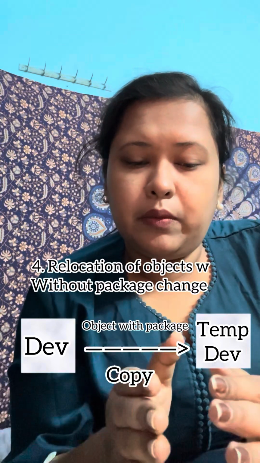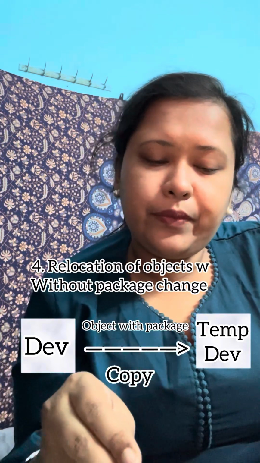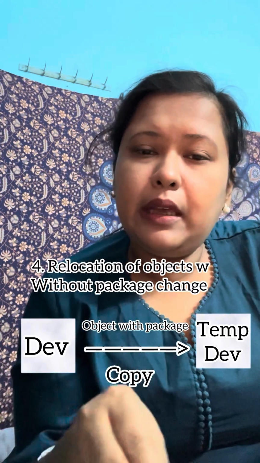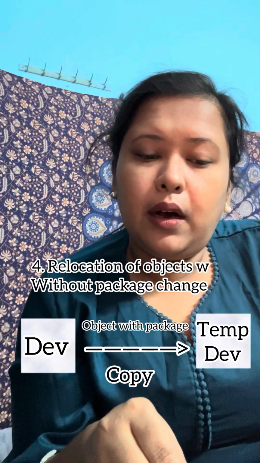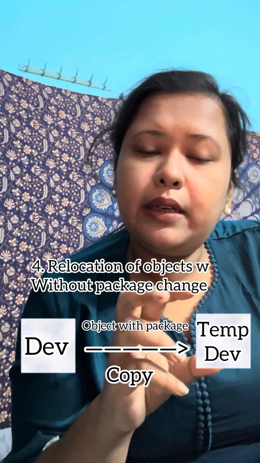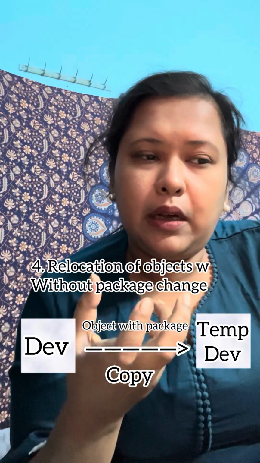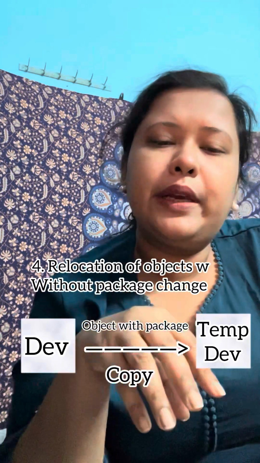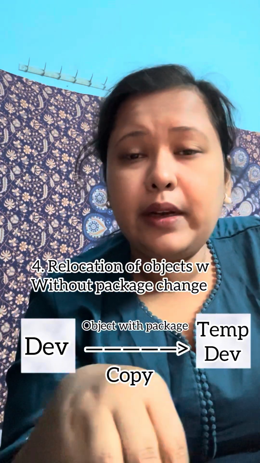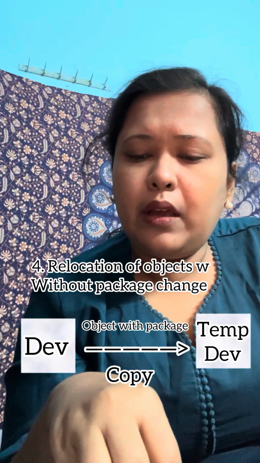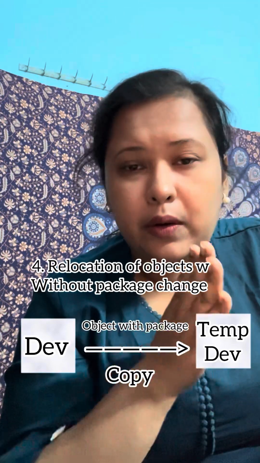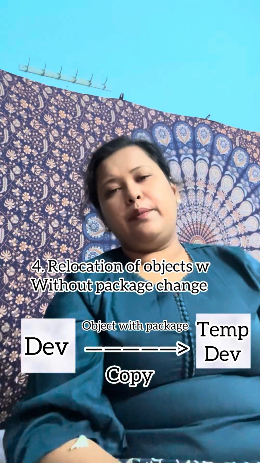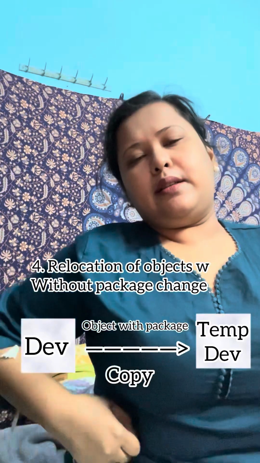Why? In which scenario do we do that? Maybe you temporarily want to make changes to a certain object on a temporary basis, without hampering the already ongoing development system, which has other changes as well.